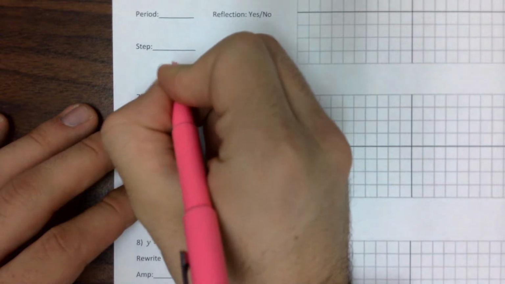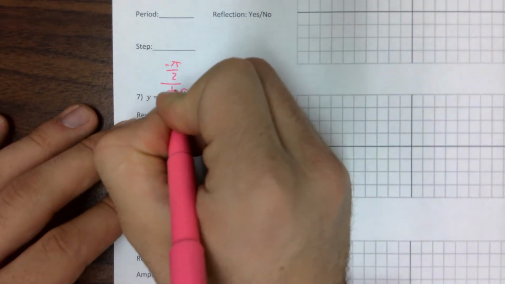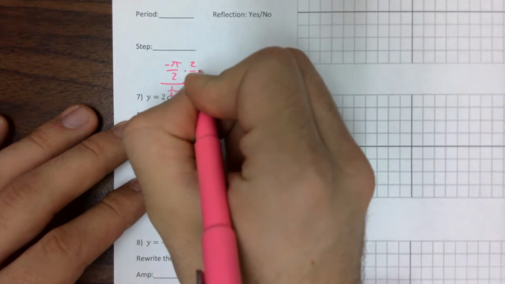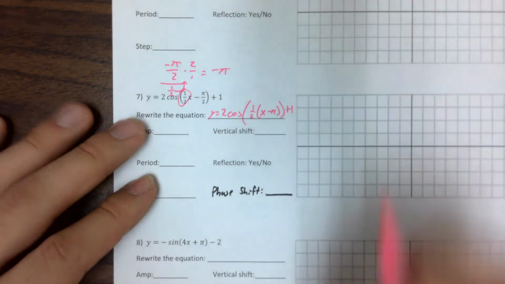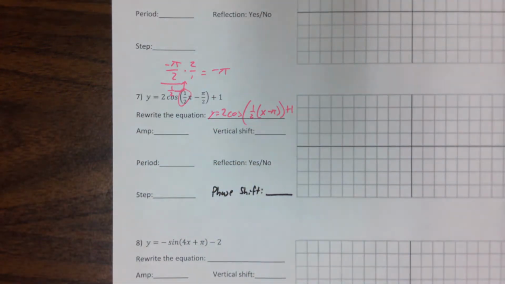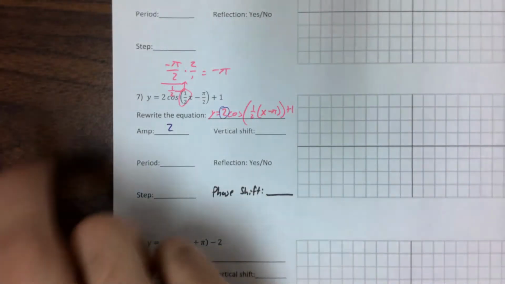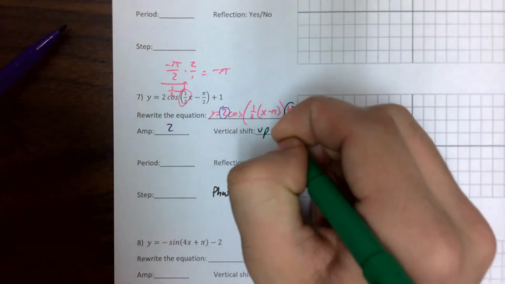But then I'm going to take my negative pi. I'm dividing by 1/2. So when you divide fractions, you multiply by the reciprocal. So I get minus 2 pi. Alright, so you have to first factor that out, and then you can pull out your information. So, boom, there's 2 out in front. That's my amplitude as always. 2 goes there. The +1 in the back, that is a vertical shift of up 1.